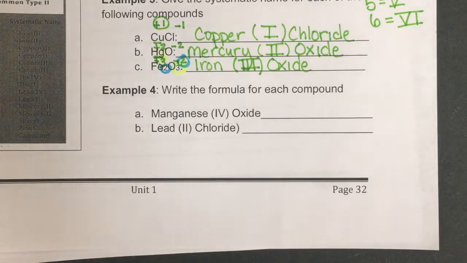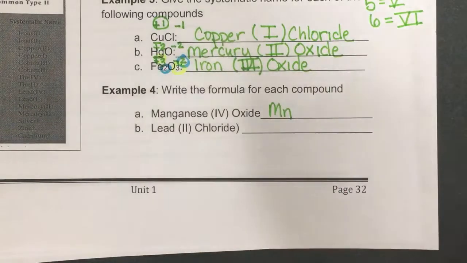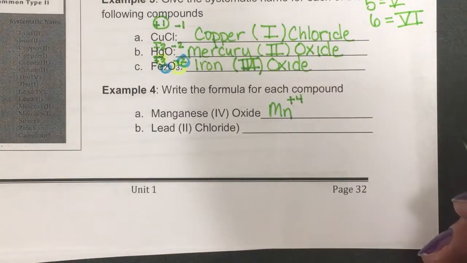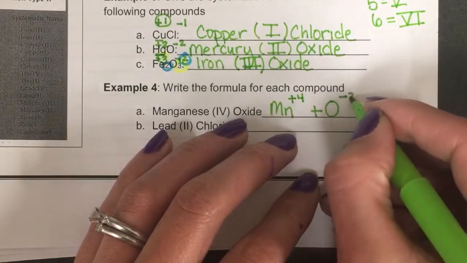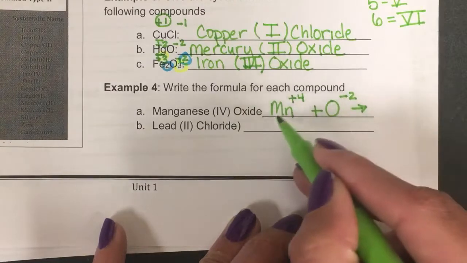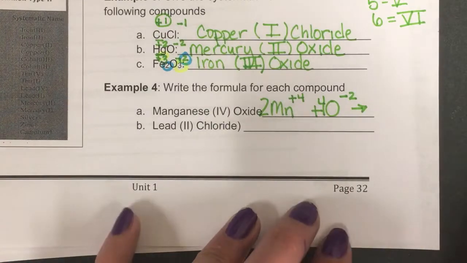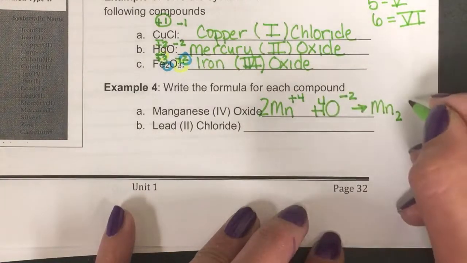When I'm writing the formula, it's a little bit easier because they actually tell me the charge in the name. So I've got manganese. Manganese is Mn. They tell me it's manganese 4, so it's a +4 charge. It's partnering up with oxygen. Oxygen is still a -2 charge. Now, because the charges don't match, I switch them. So this 2 comes over by manganese. This 4 comes over by oxygen. And when I write the formula, it's Mn2O4.